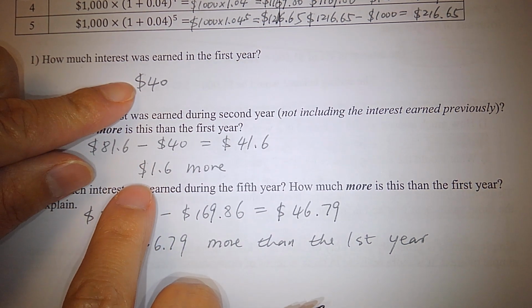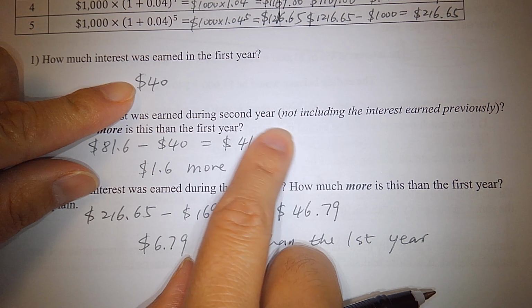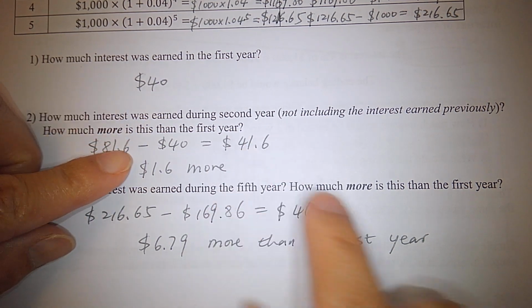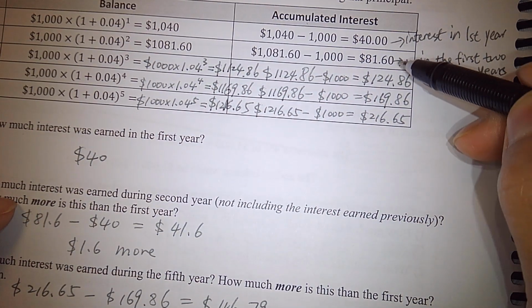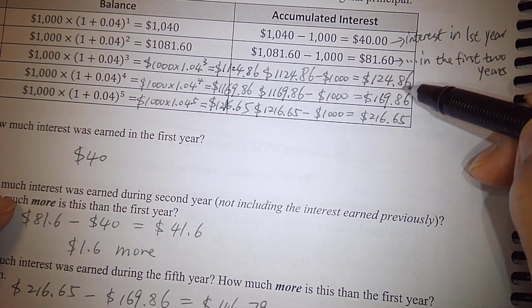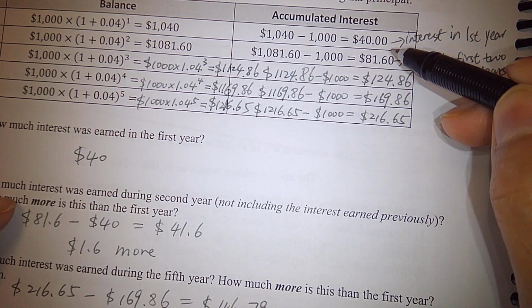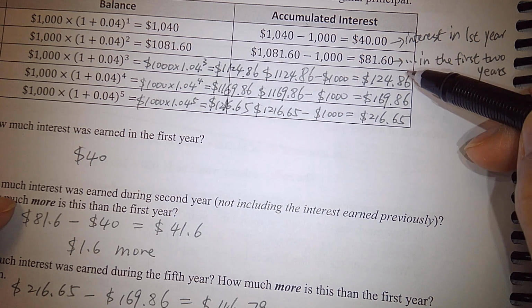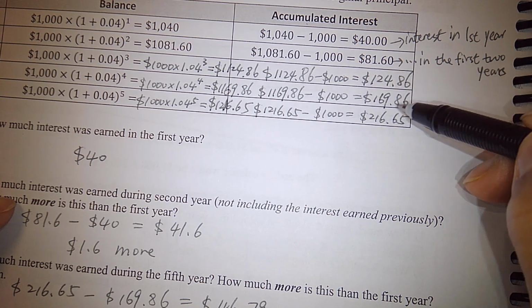The second year is slightly more than the first year. You can compute the interest earned during the second year: use this number, subtract that number, and you get the interest during the second year. This one minus that gives us what?